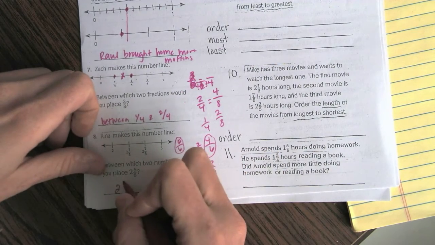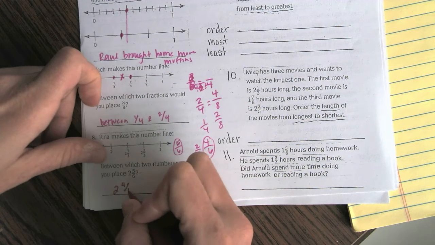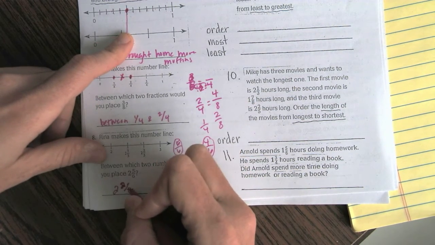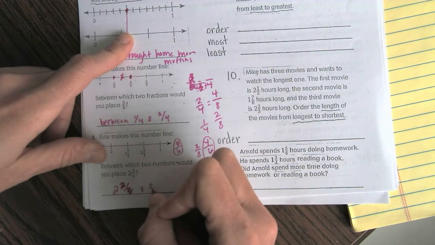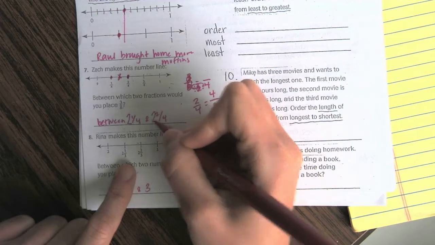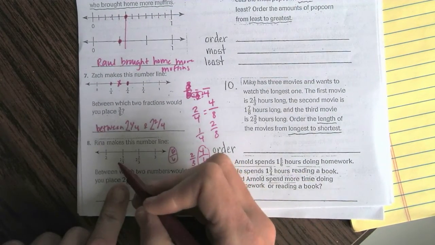So it'd be between 2 and 2/3, which is 4/6, and 3. And I just realized up here I did not put the numbers back in front, so I need 2 1/4 and 2 2/4. Or I'll still be wrong because this had whole numbers. Have to have those.